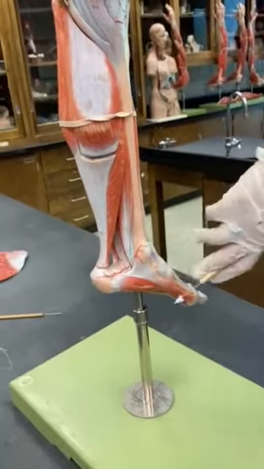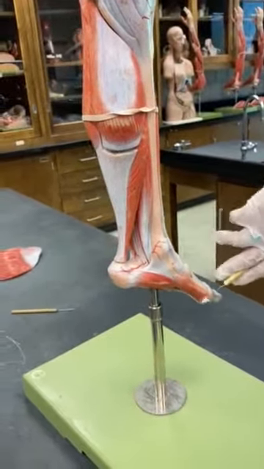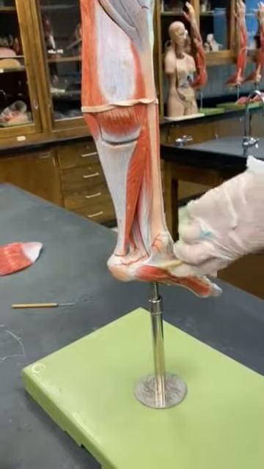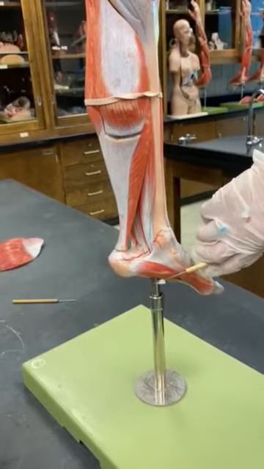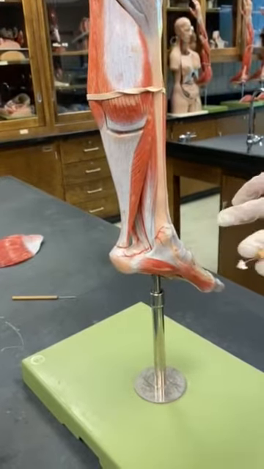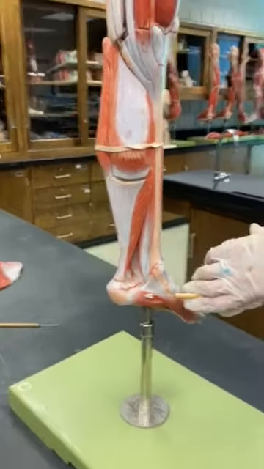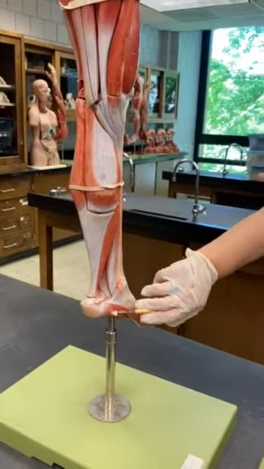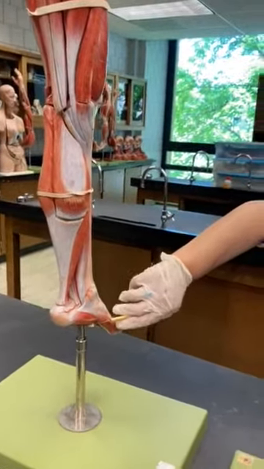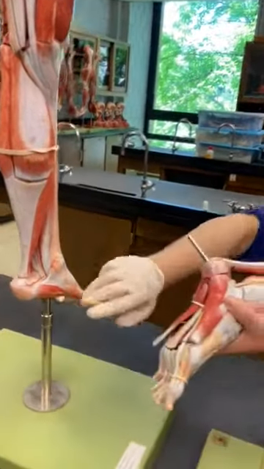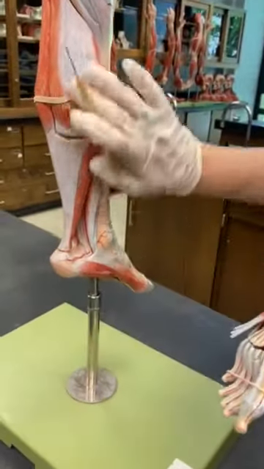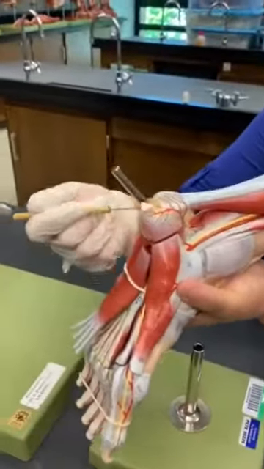This is flexor, remember? This is flexor hallucis brevis. This is the abductor. Don't mistake, A-B, not A-D, A-B, abductor hallucis. Abductor hallucis, the origin is calcaneus, yeah? You see the calcaneus in this model, and you see the calcaneus in that model.